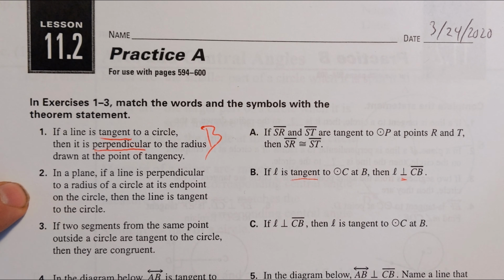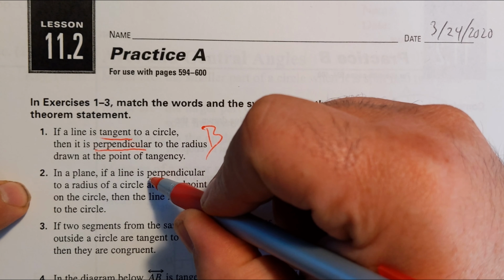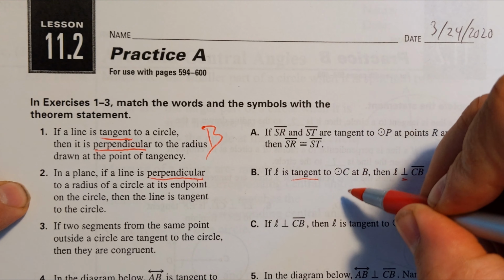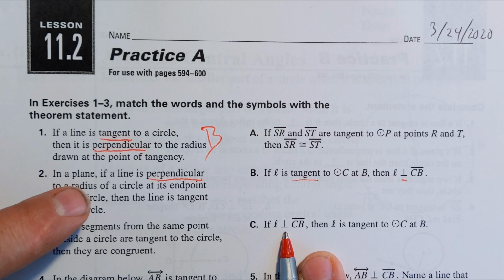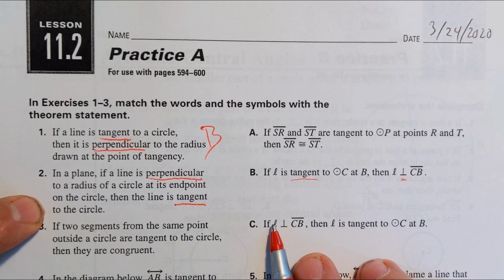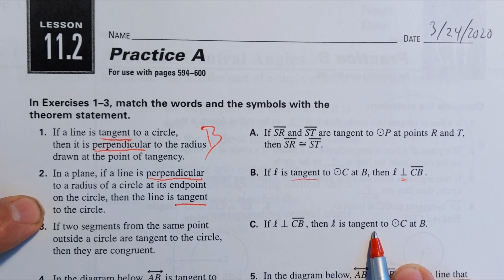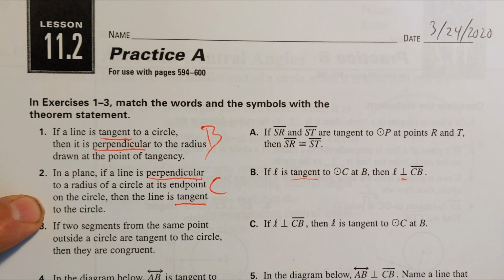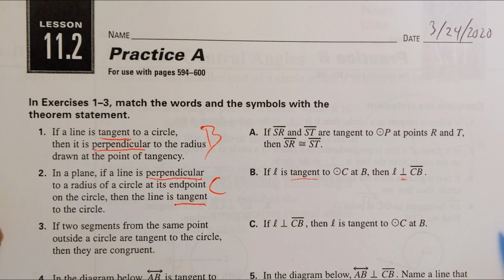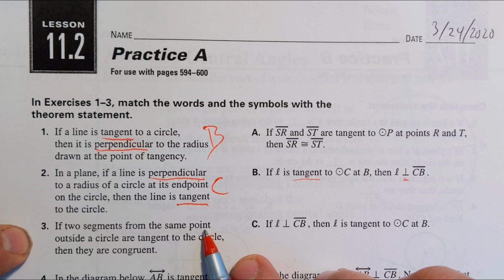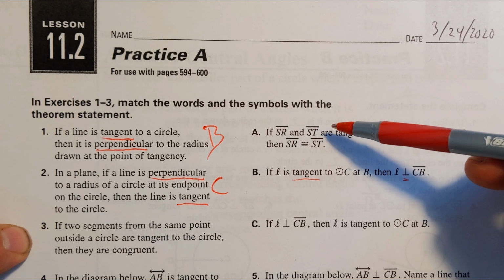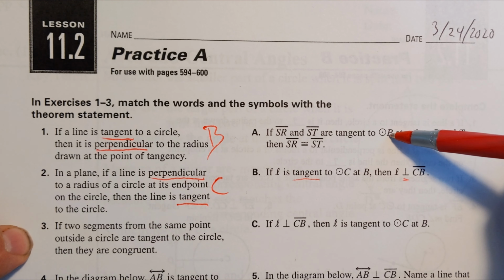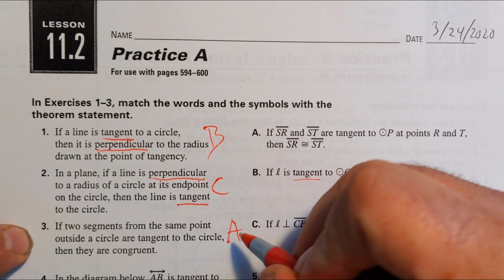The next one, in a plane, if a line is perpendicular to a radius, so starting off with if a line is perpendicular, right here we have a line that's perpendicular, then the line is tangent right there at the end. That means this one has to be C. Next one, if two segments from the same point outside a circle are tangent, this one's talking about two lines that are both tangent to the circle. That means that has to be A.